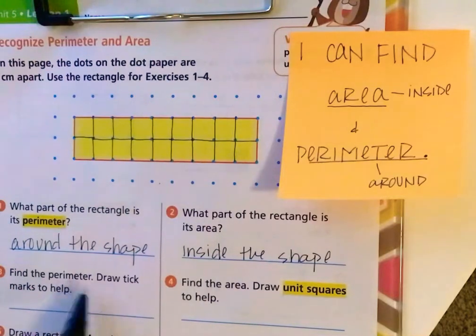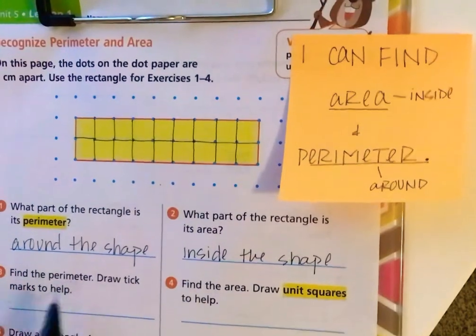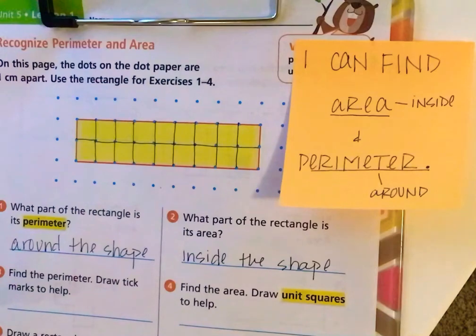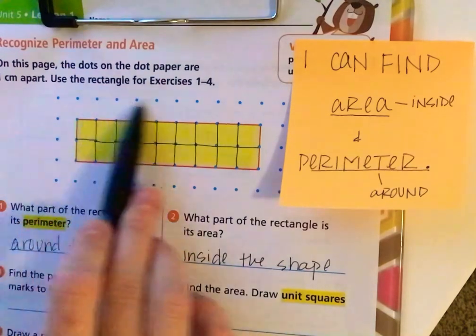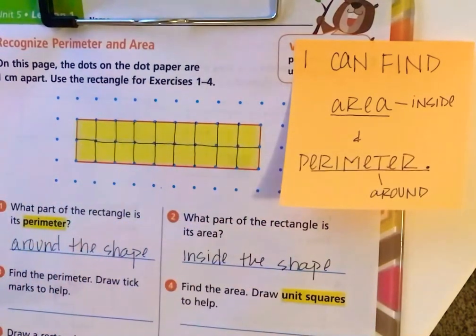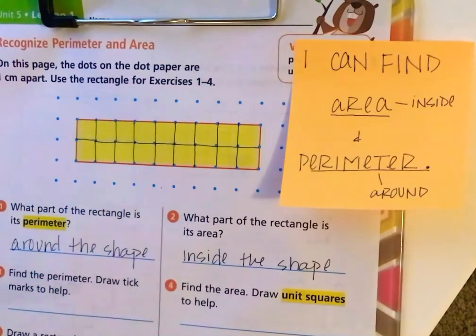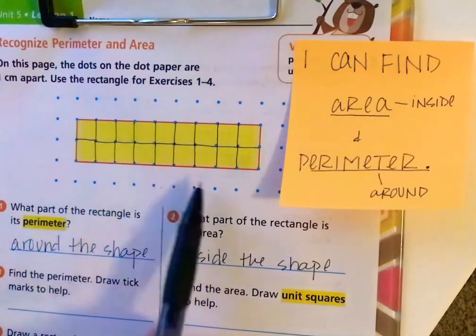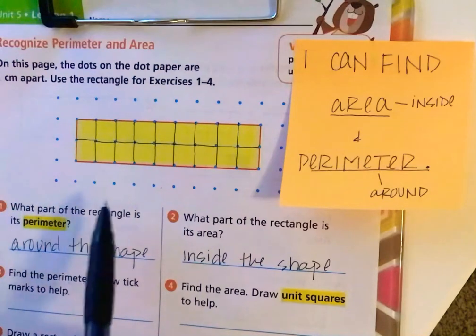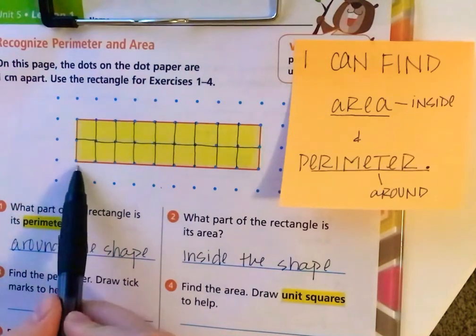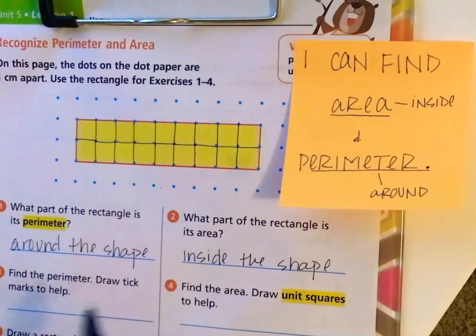Find the perimeter, draw tick marks to help. So when you first start out doing area and perimeter, they're going to give you some of these little boxes because they help you. So instead of making you get out a ruler and measure it yourself, they gave you all of the little dots to make it easier as we start finding area and perimeter. So to draw tick marks to help, I'm going to mark how many of the little dot lengths there are to figure out how long the perimeter is.